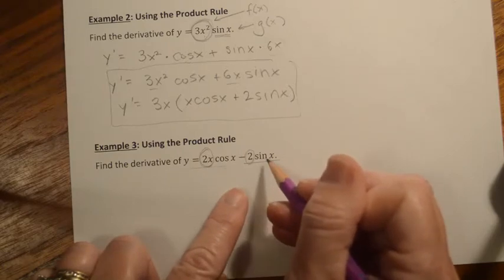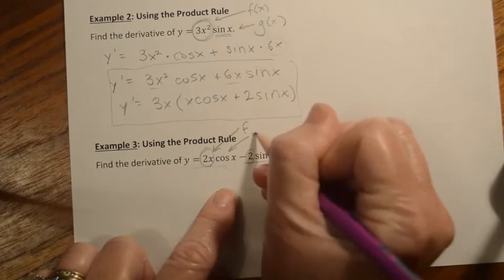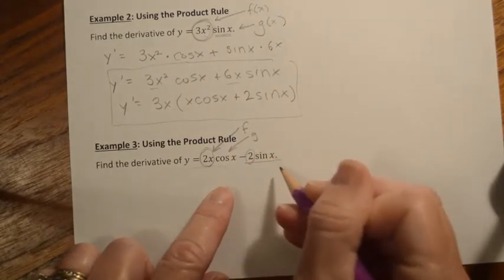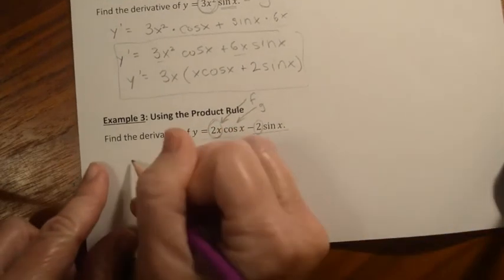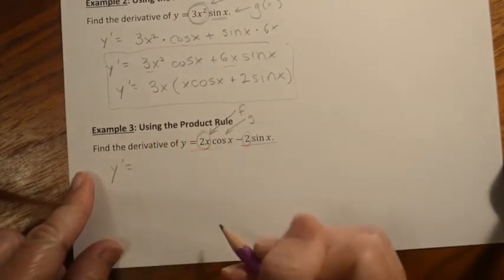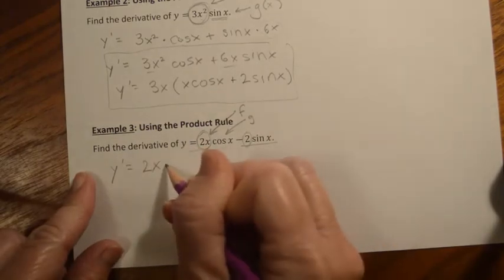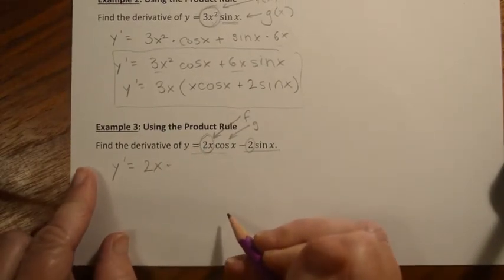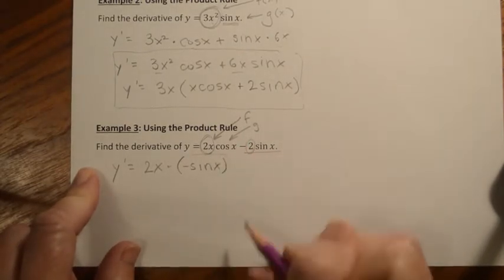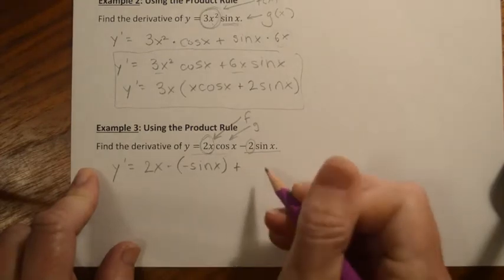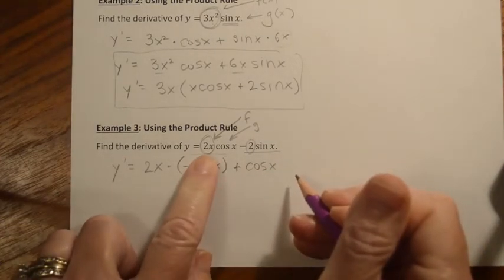This one we won't. For that reason, I'm just going to say this is f and this is g. And we won't worry about classifying this in any way because we're just going to use our old techniques. All right, so to find the derivative, y prime, it's the first times the derivative of the second, the derivative of cosine, negative sine, plus the second times the derivative of the first.